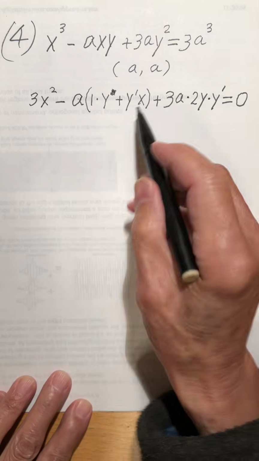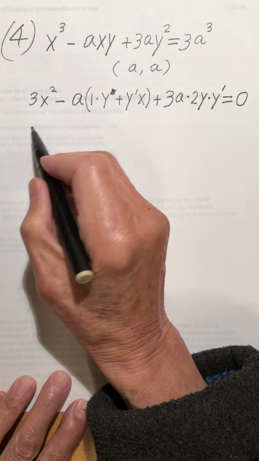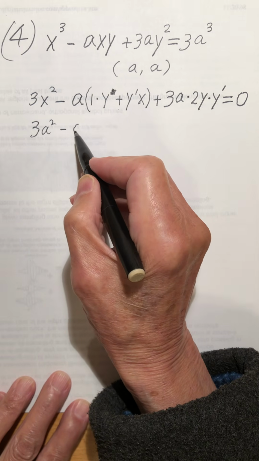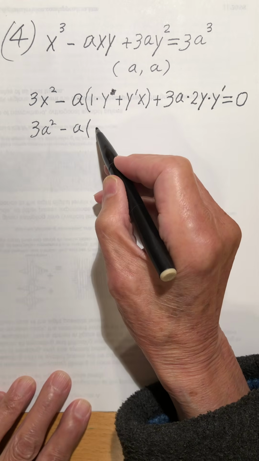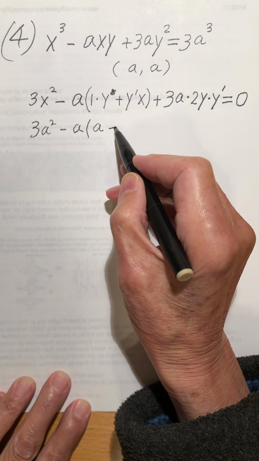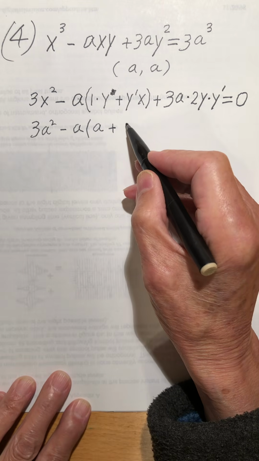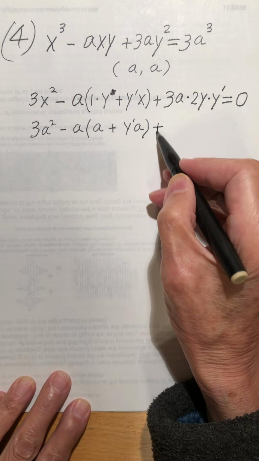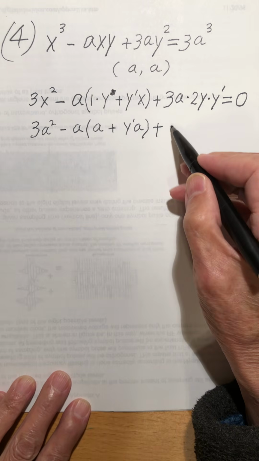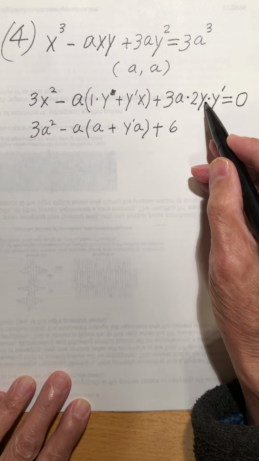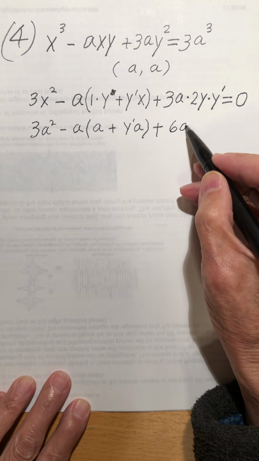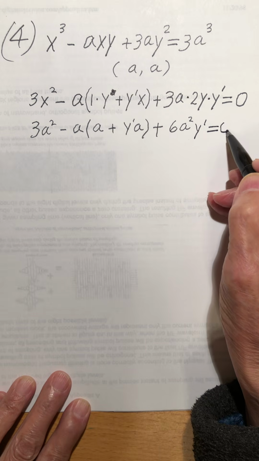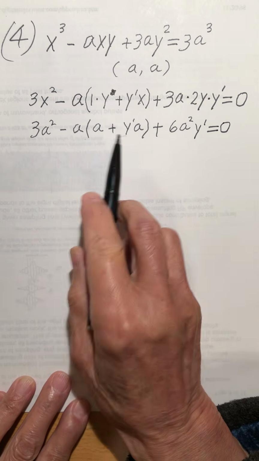Okay. x is a, y is a. 2 times 3 is 6. A times a is a squared. Okay. Expand this.